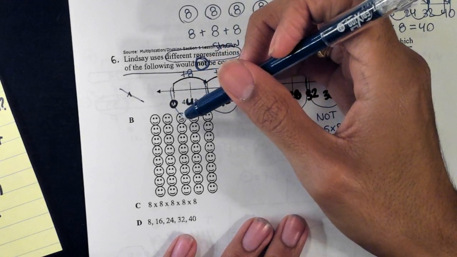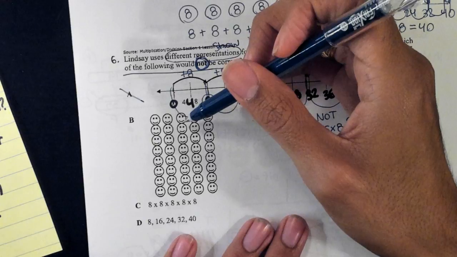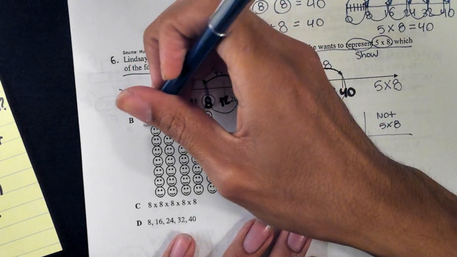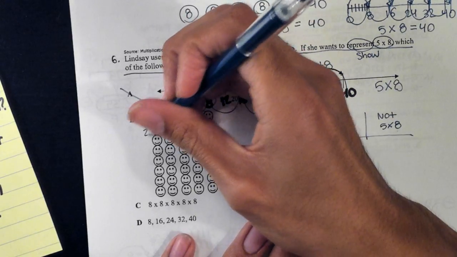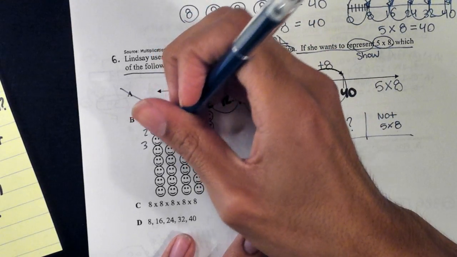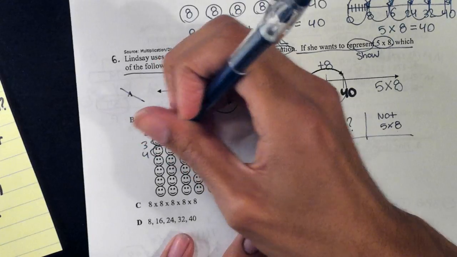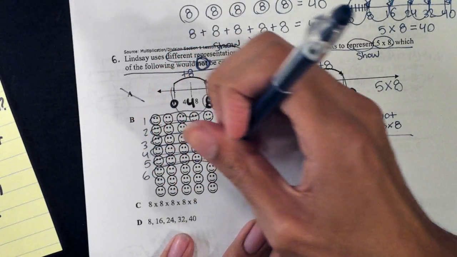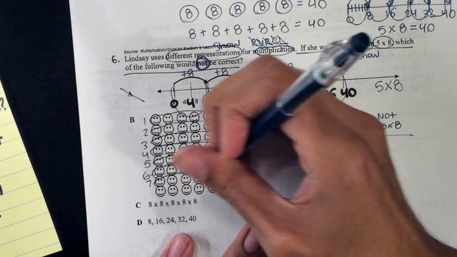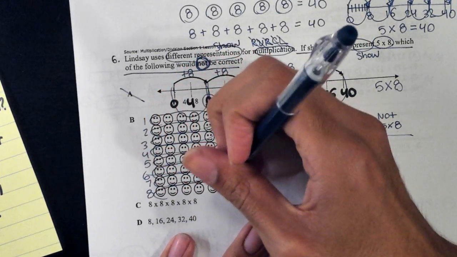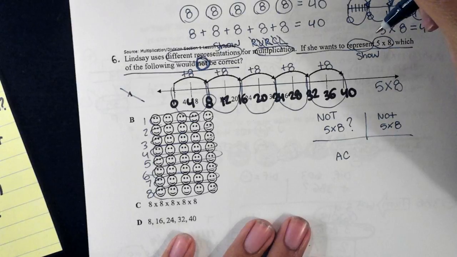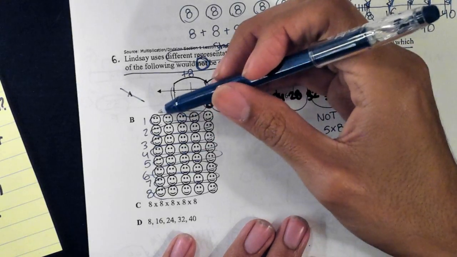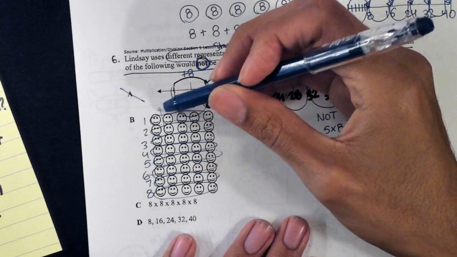On B, we have an array. With an array, we count our number of rows, and that's the same as our number of groups. So here we have 1 row, 2 rows, 3 rows, 4 rows, 5 rows, 6 rows, 7 rows, 8 rows. But wait a second, if there's 8 rows, that means there's 8 here.